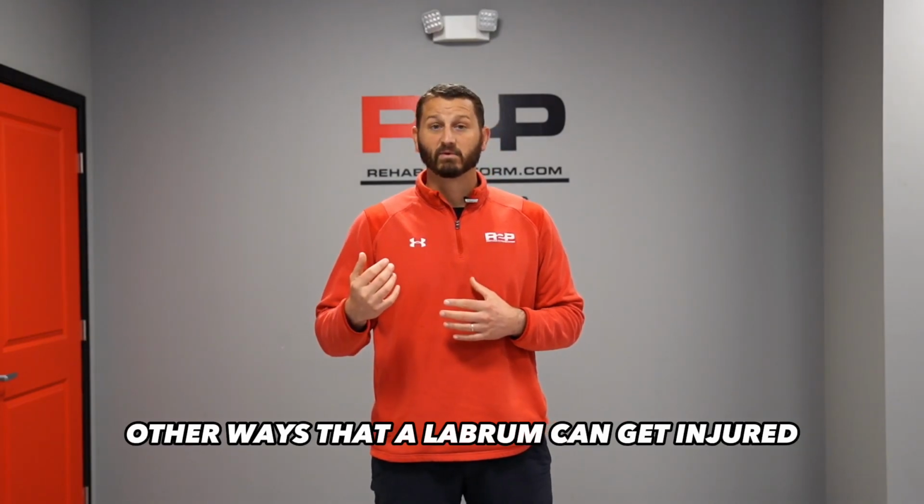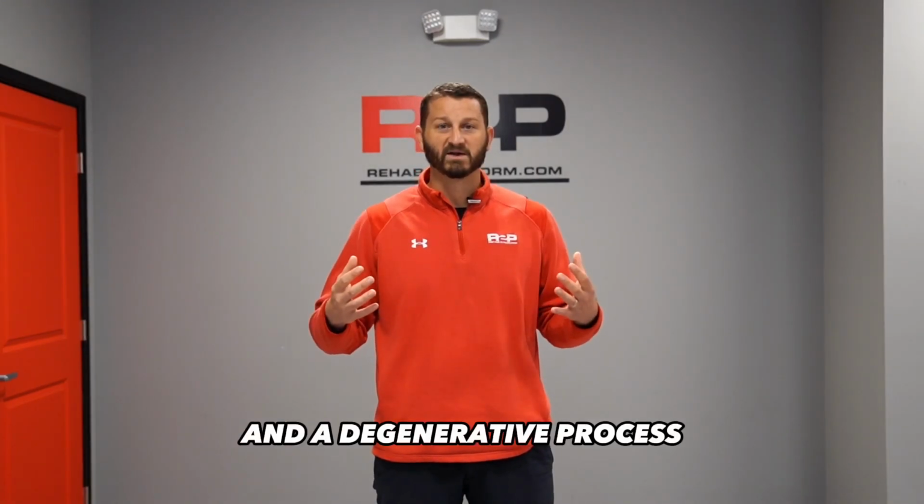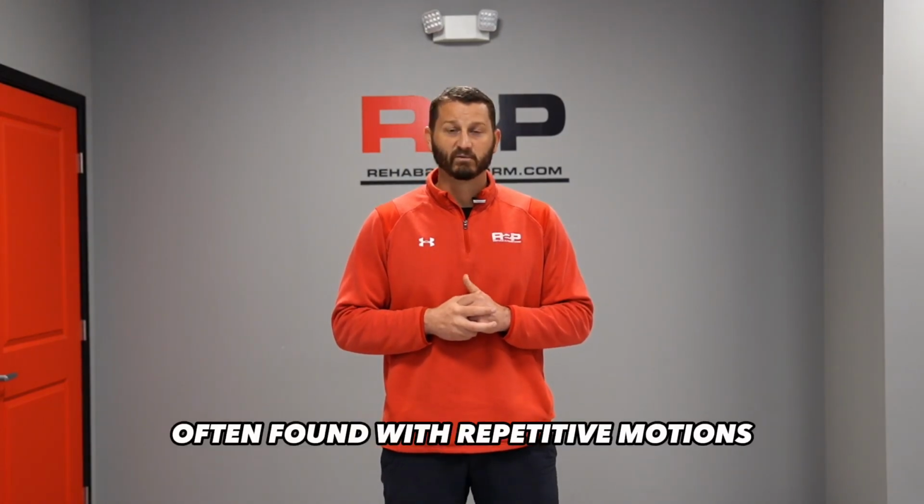Other ways that a labrum can get injured are less traumatic, and it can happen through chronic wear and tear and a degenerative process from repetitive stress and strain, often found with repetitive motions or activities.